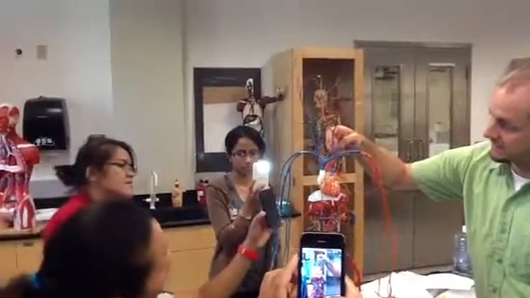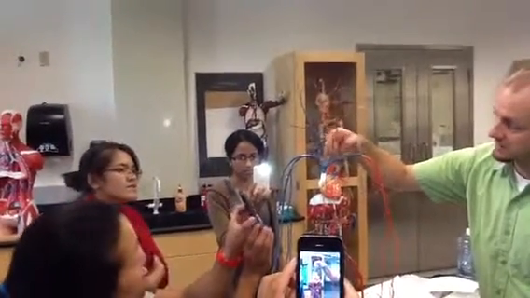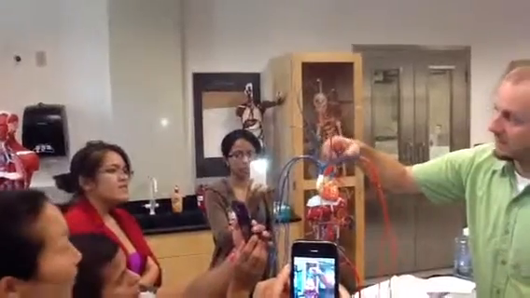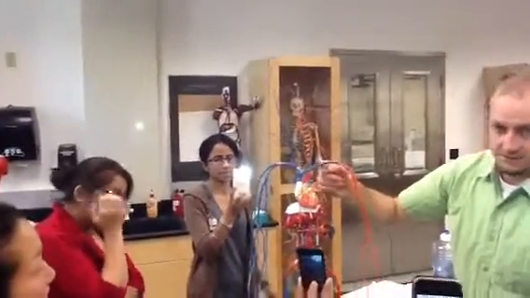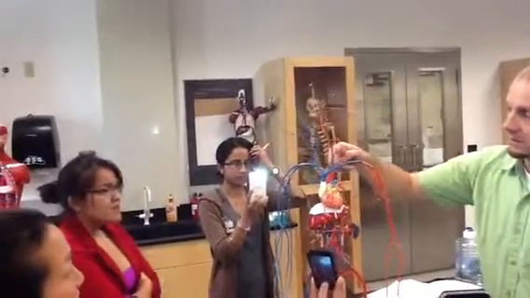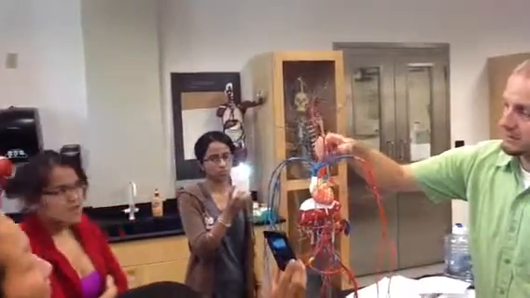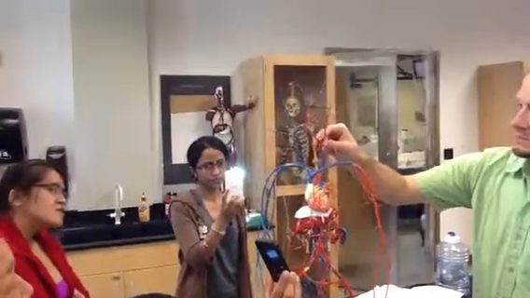Here, then the next vessel is left common carotid, and then left subclavian artery. Okay, so we're looking here at the common carotid. So that's running up here. It then splits into.